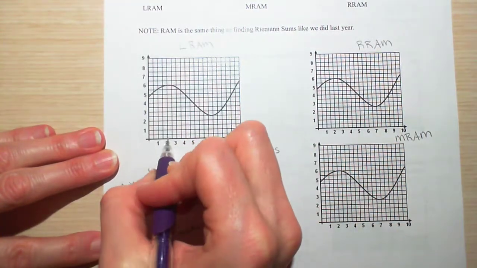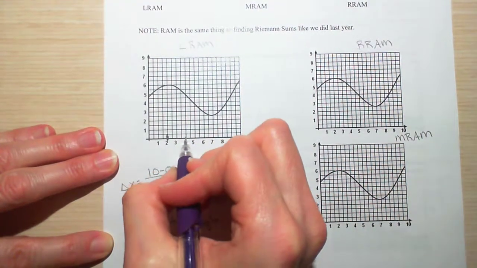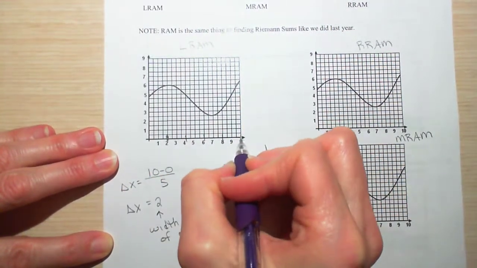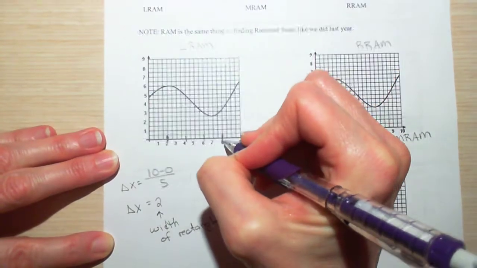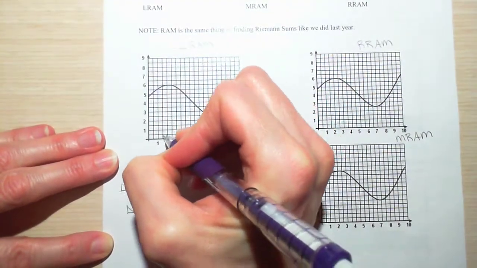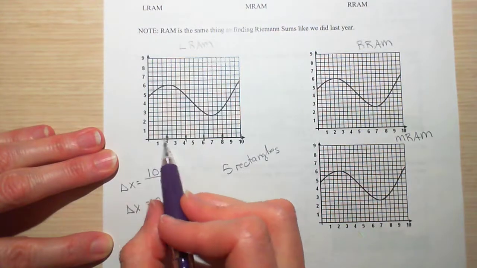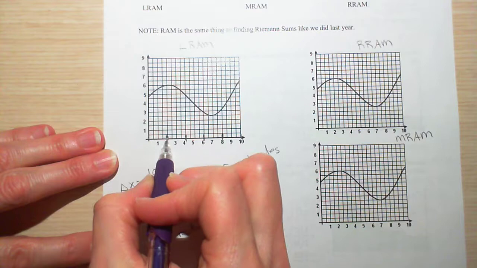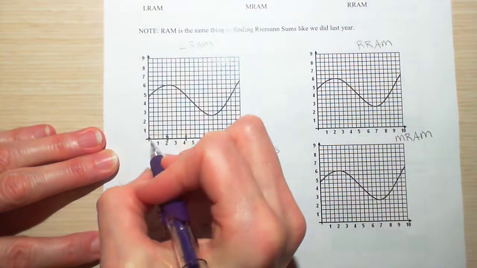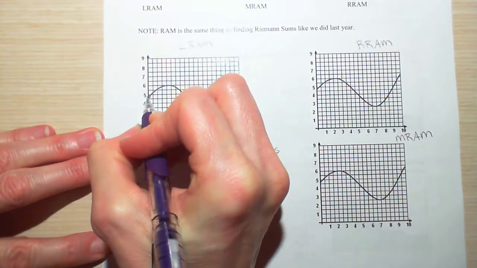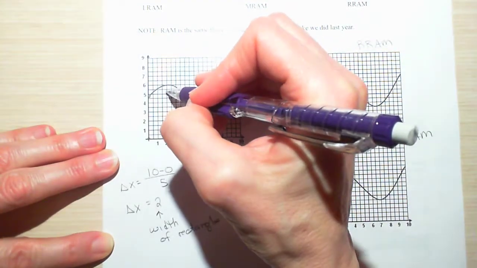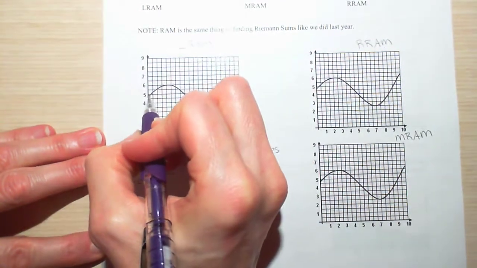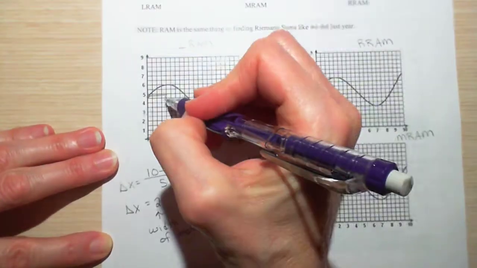So the width of the rectangles is 2, so that's going to be my first one, second one, third one, fourth one, fifth one. So this is exactly how you're going to start. You're going to draw the bottoms of the rectangles that are 2 wide. Okay, so now for LRAM, this is my first rectangle, I'm going to go to the left side, go up until I hit the graph, and then this is going to be the height of my first rectangle. So there's my LRAM.